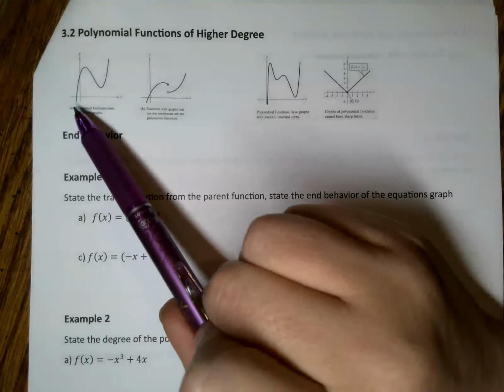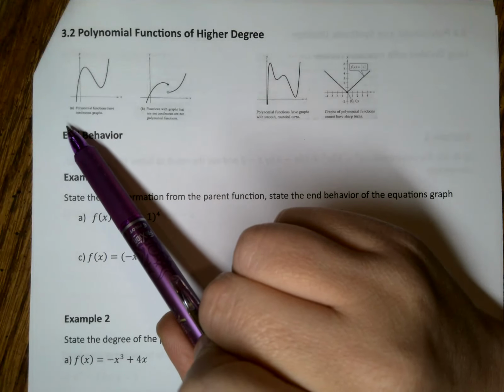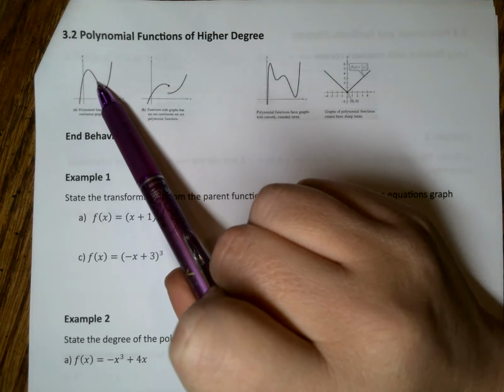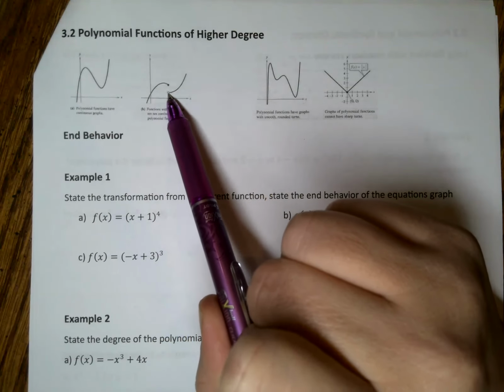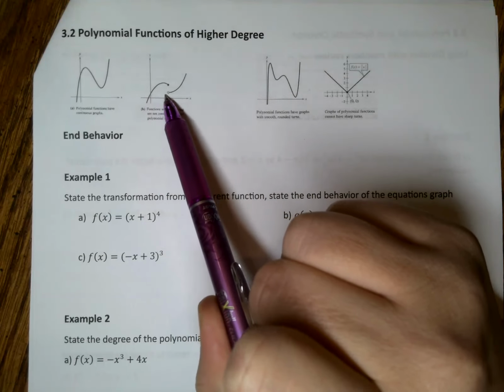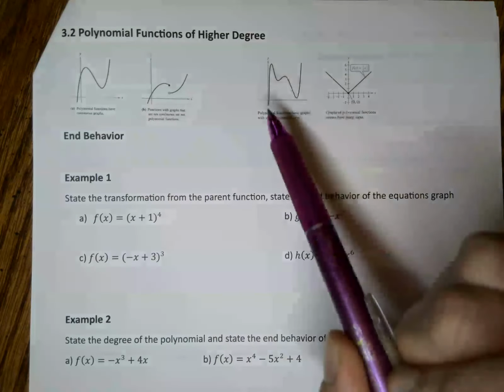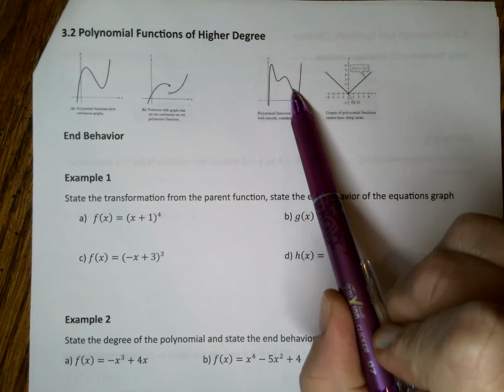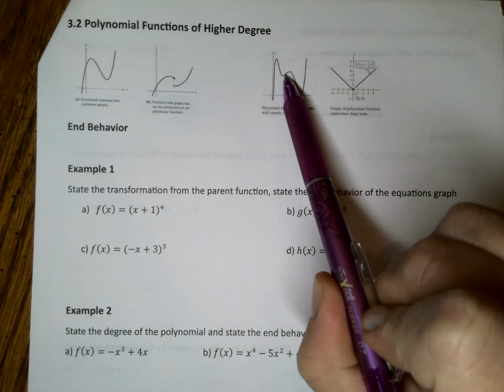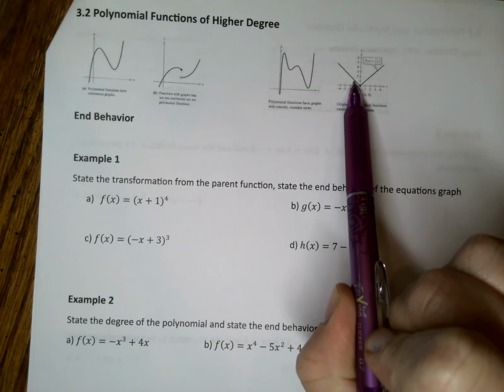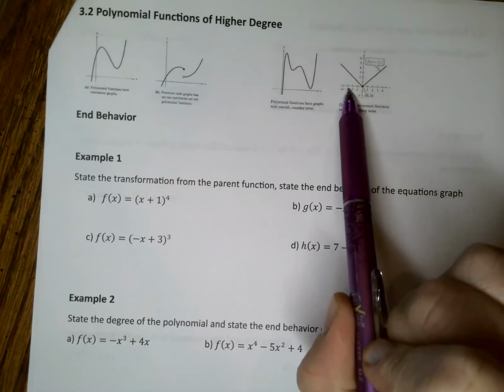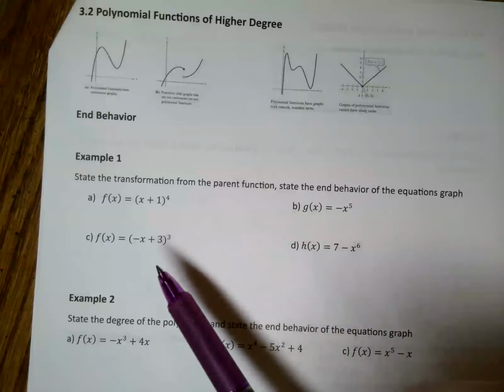Couple of things. This is a polynomial function because it's a continuous graph. If you have something like a piecewise function where you have to pick up your pen, that is not a polynomial function. This is also a polynomial function because it has smooth curves. If you have something like this, that is not a polynomial function. This is your absolute value.